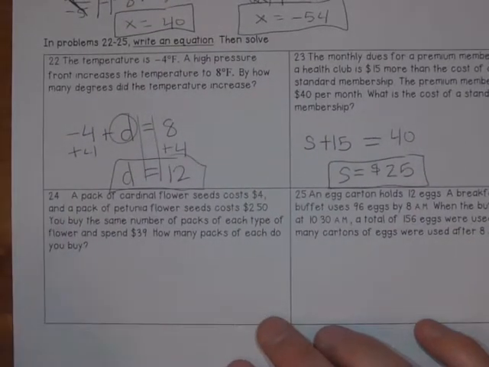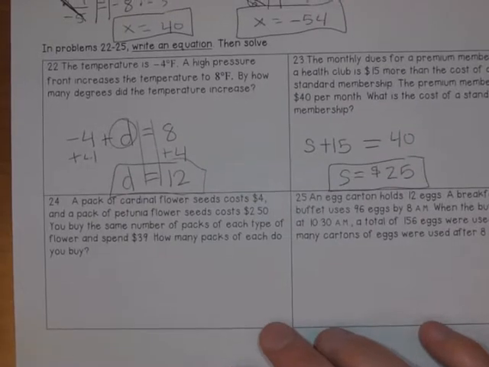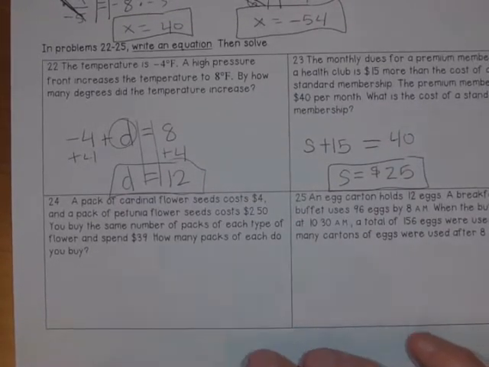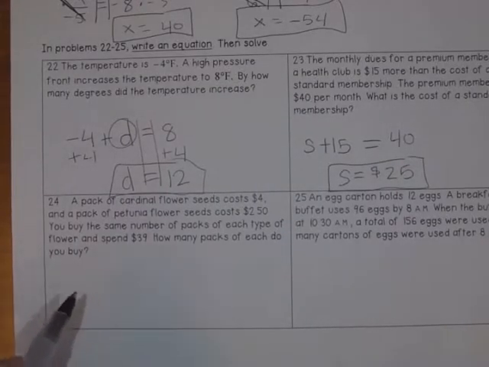24. A pack of cardinal flower seeds costs $4, and a pack of petunia flower seeds costs $2.50. You buy the same number of packs of each type of flower and spend a total of $39. How many packs of each do you buy?